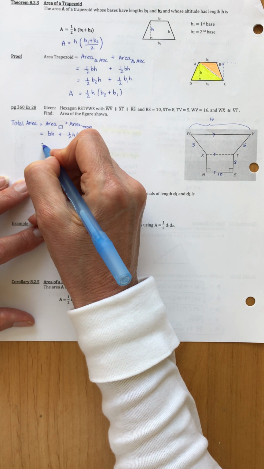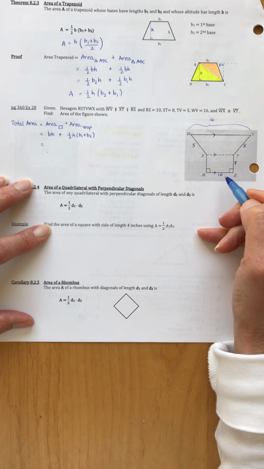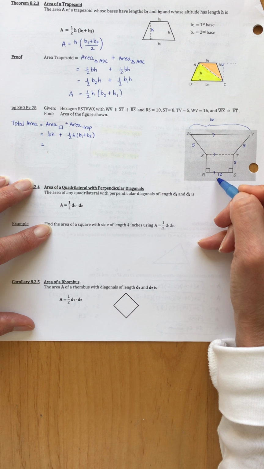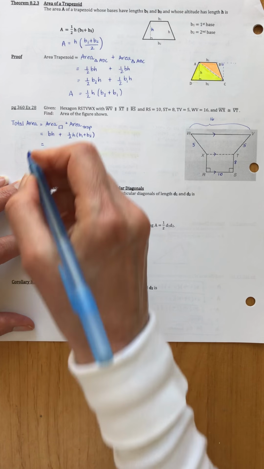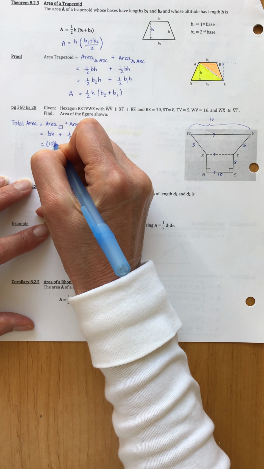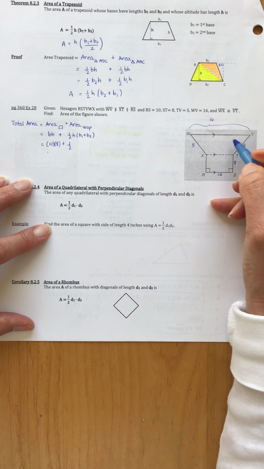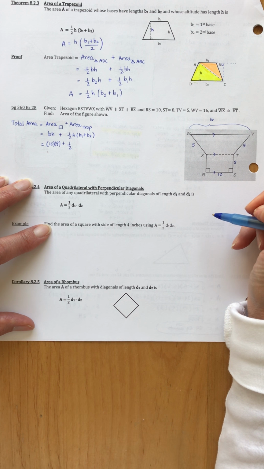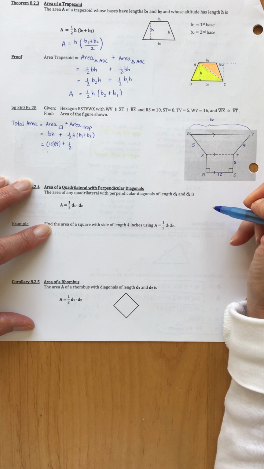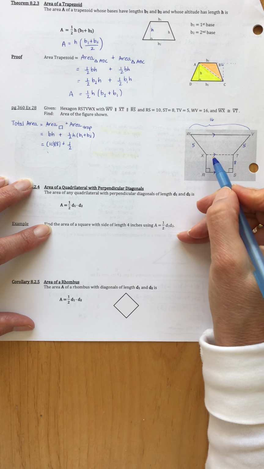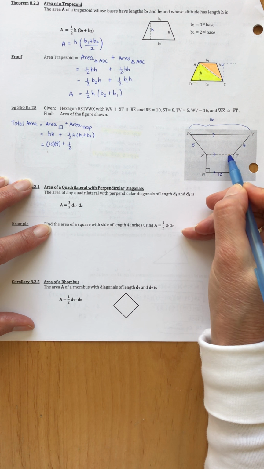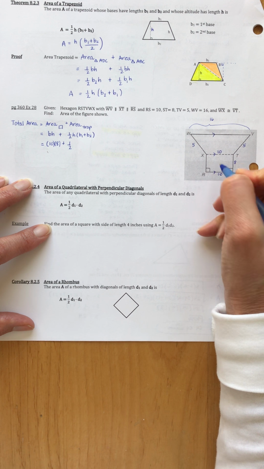Okay, so let's try to plug in here. B times h. We know that for the rectangle, it's going to be 10 times 8. That's easy enough. Then 1/2. Now we get to the trapezoid. We do not have the height, so we're going to have to work on that. Do we have the bases? We do have the bases. We know that the base here is 10. How do we know that for sure?